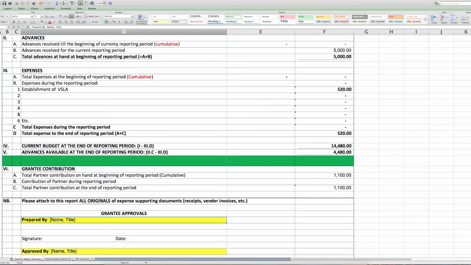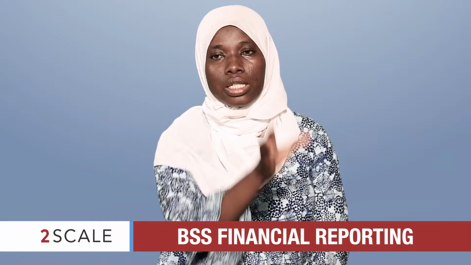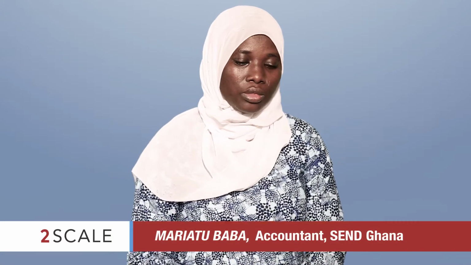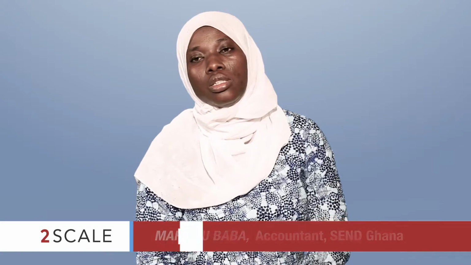you, the finance officer, type in your name and your title, write the date, or if you want, you print it out, write the date and sign and submit it to the authorization officers and approval officers. They'll go through the reports one by one for the 3 templates. If they are okay with whatever you have done, then the officer in charge will also sign and write his title and the date. Then when everything is done, you scan these 3 templates and then submit to the 2Scale office.